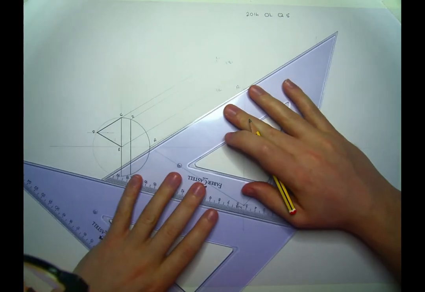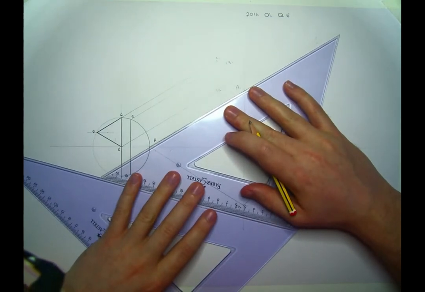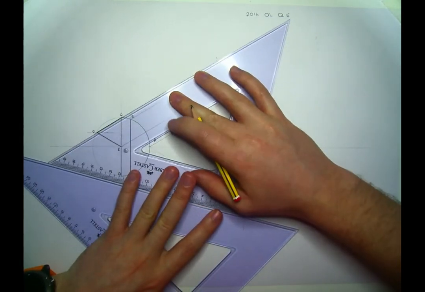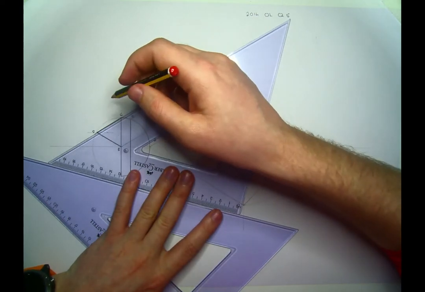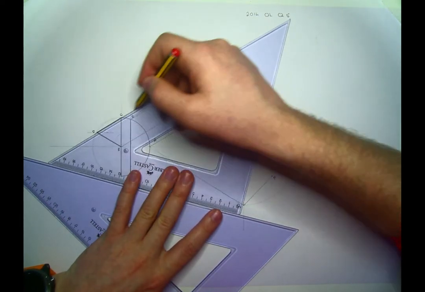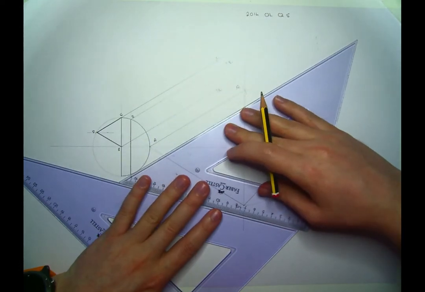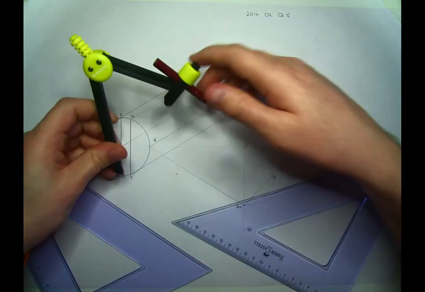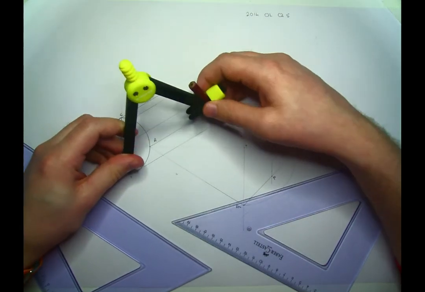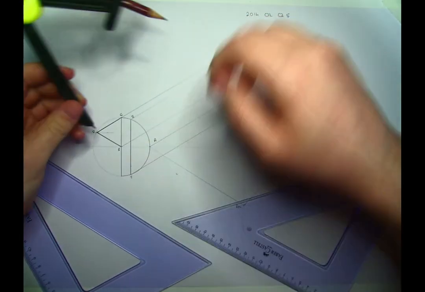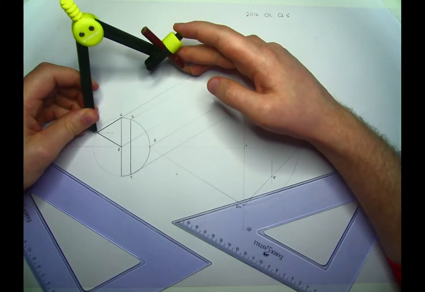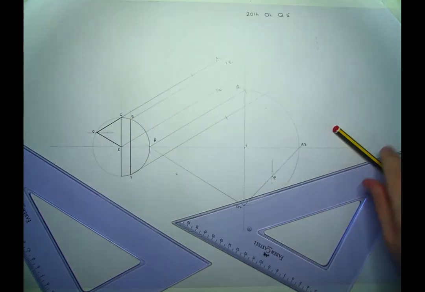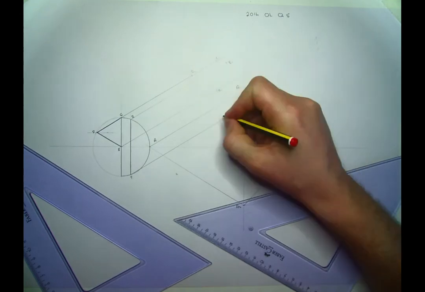Doing the same thing for the remaining 2 points that we need to find. Point D, and F. So from F, same distance as it is from A to A1, and from D, the same. So D1 and F1.